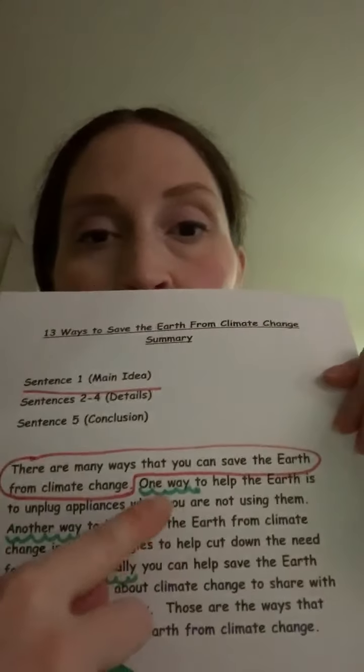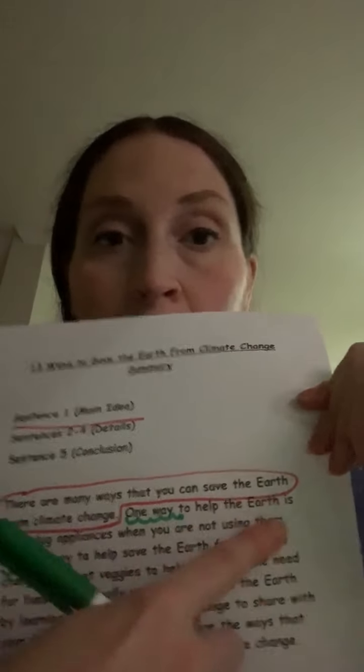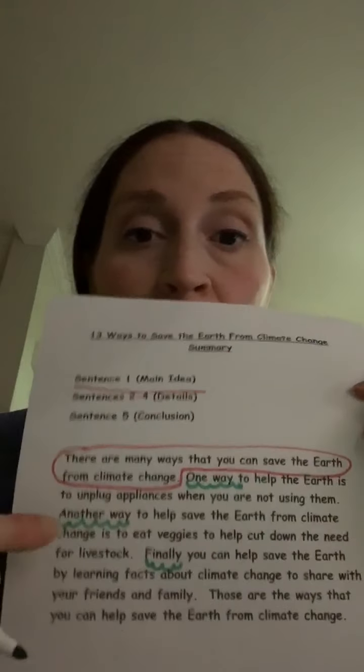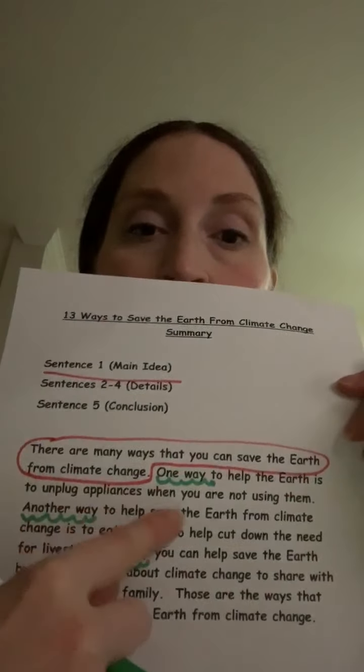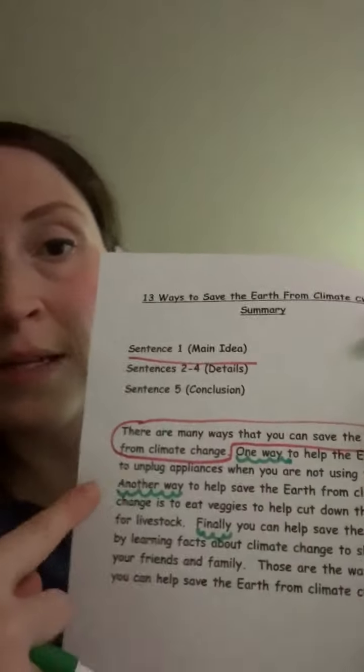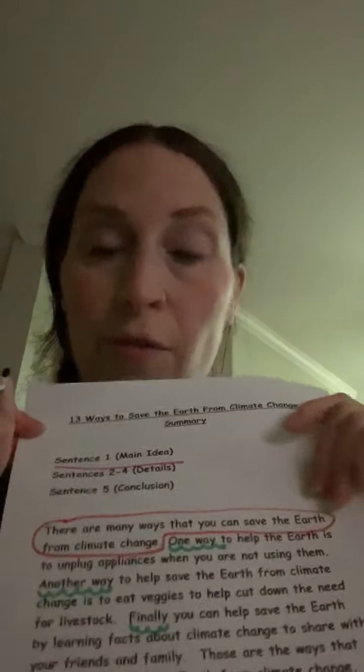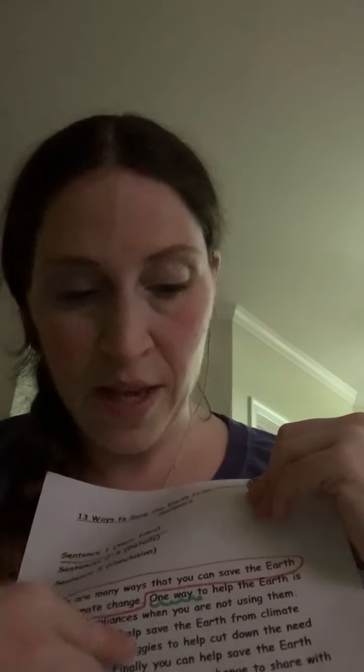So my first sentence is: one way to help the earth is to unplug appliances when you are not using them. Then for my second one, I just started my sentence with "another way," because I'm giving you a second detail. And I just took my sentence right from my graphic organizer: another way to help save the earth from climate change is to eat veggies to help cut down the need for livestock.